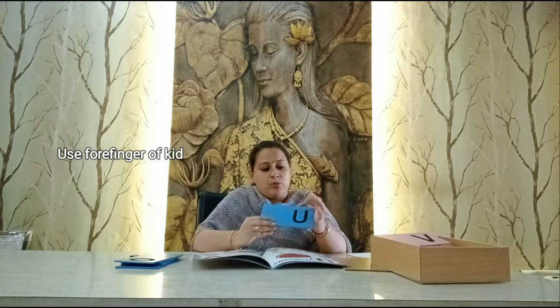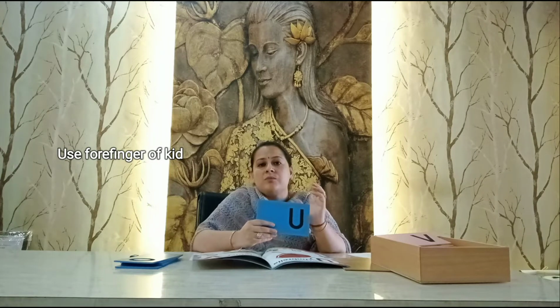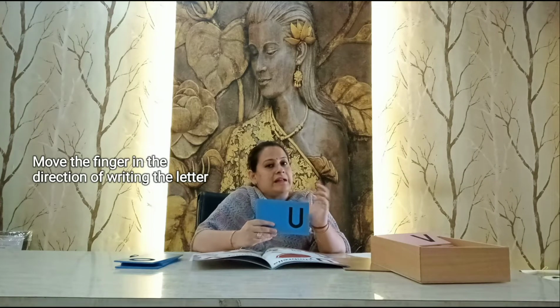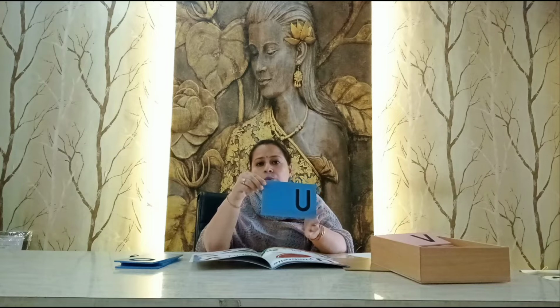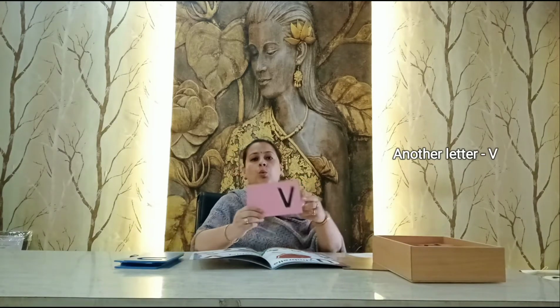Further, the shape of this letter can be recognized by moving the forefinger of the kid in the direction of writing the letter U. Suppose this is the sandpaper letter. You just hold the finger of your kid and move in the direction that you have to write the letter U.